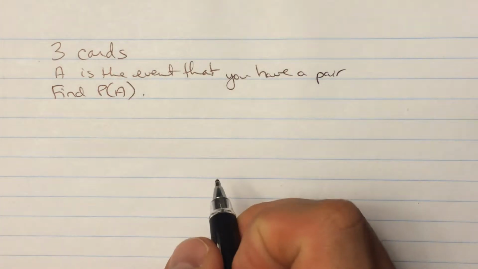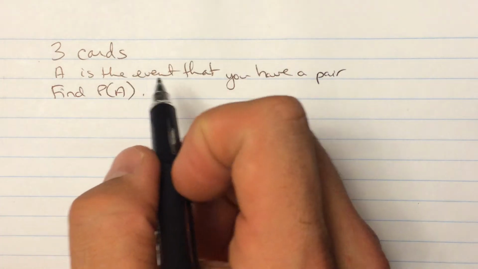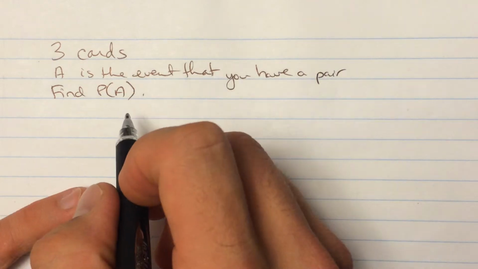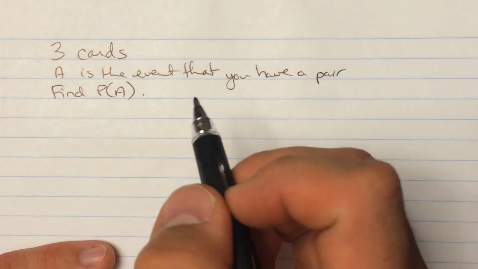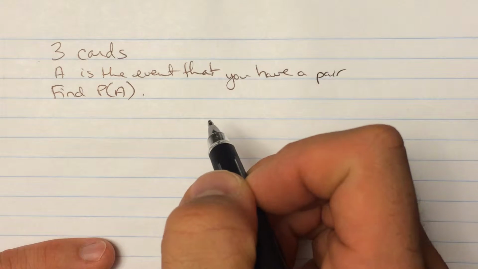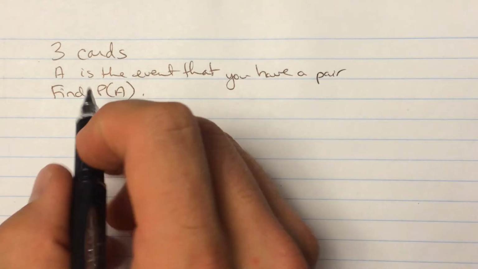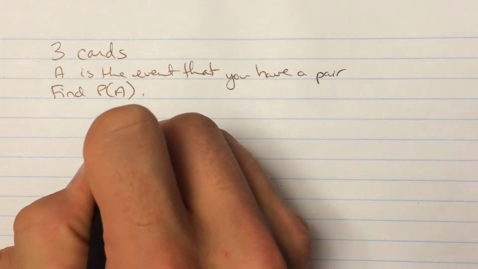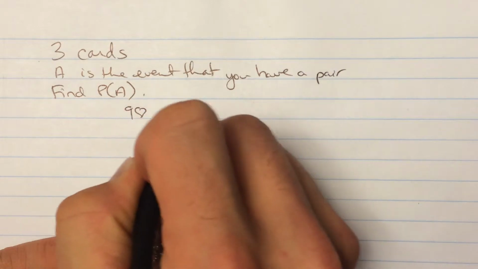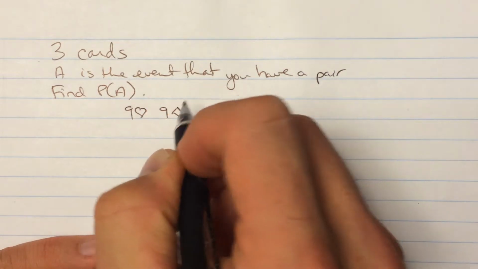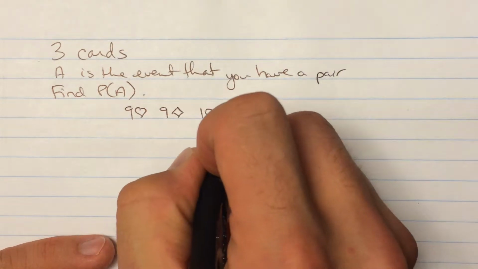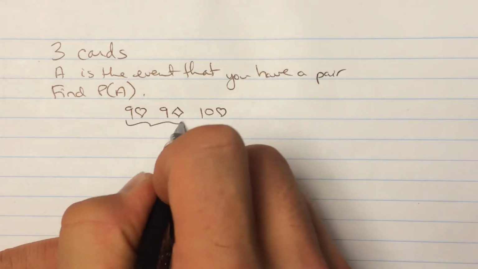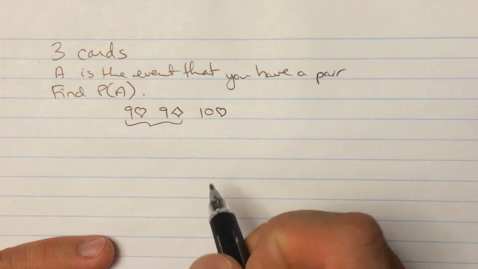Now, we talked about how it's a little bit ambiguous. Do you mean that you have exactly a pair, or that you have at least a pair, maybe more than one pair? So for example, what if you have the 9 of hearts and the 9 of diamonds and the 10 of hearts? That obviously fits because you have that pair of 9s.